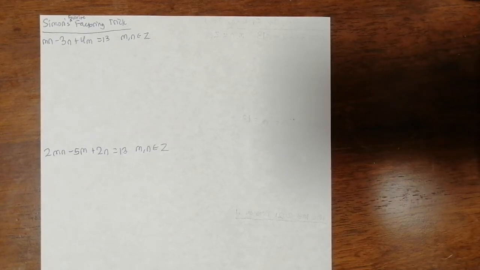Hey guys, so today we're going to be covering another math concept, which is commonly known as Simon's favorite factoring trick. Just a short summary: this is a trick that's seen very often on competitions such as the AMC and AIME. So I thought it would be useful to cover this. So what is Simon's favorite factoring trick?